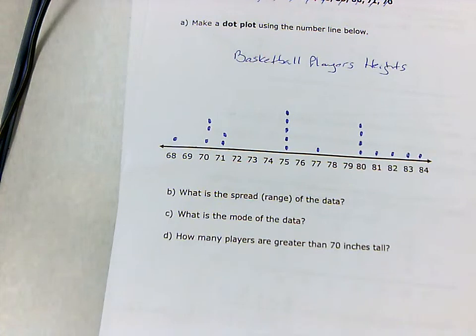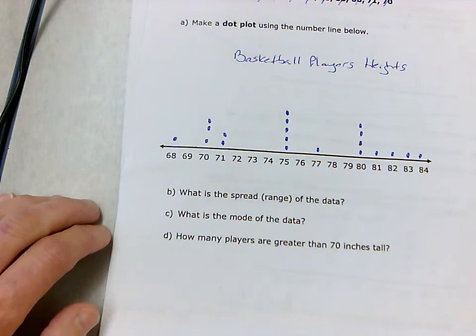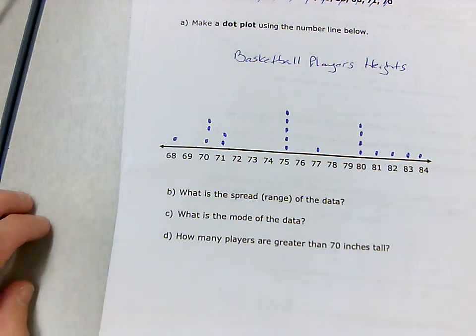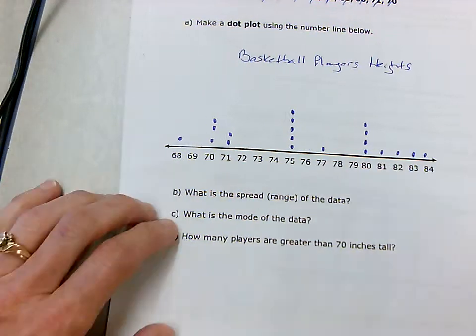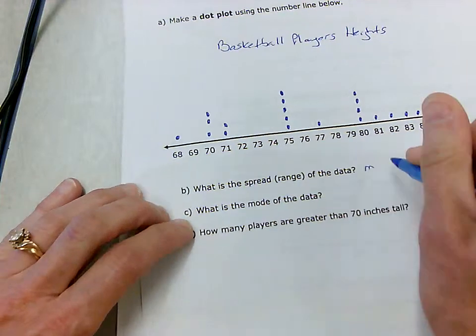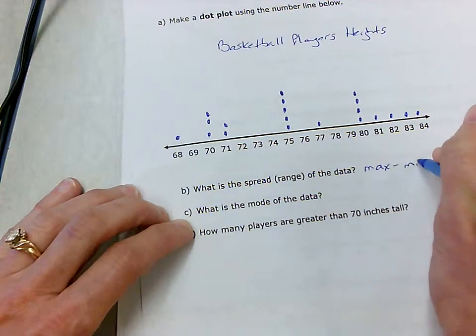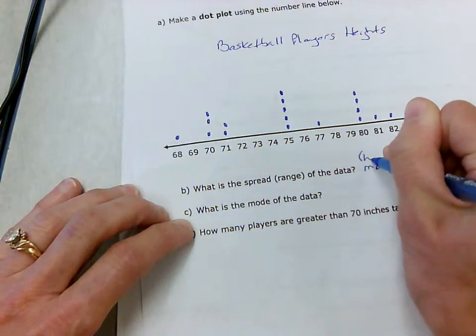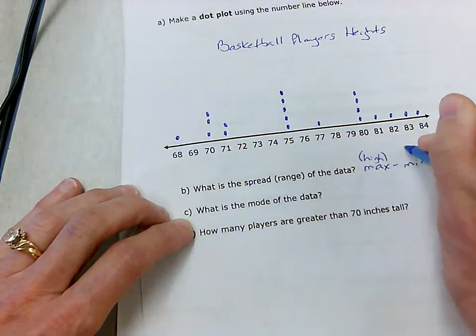Letter B. What is the spread or range of data? So the highest minus the lowest. Again, you can call it max minus the min, or high minus low.